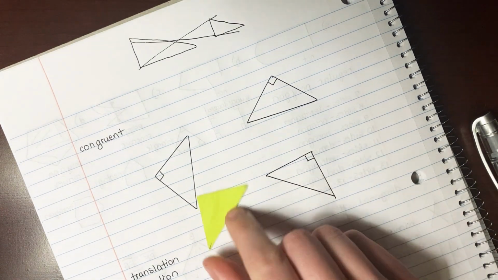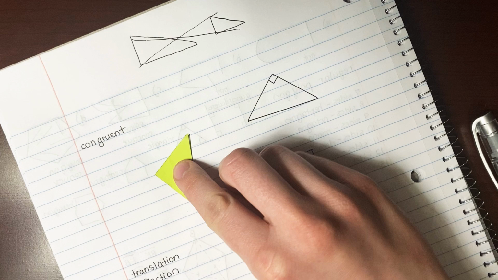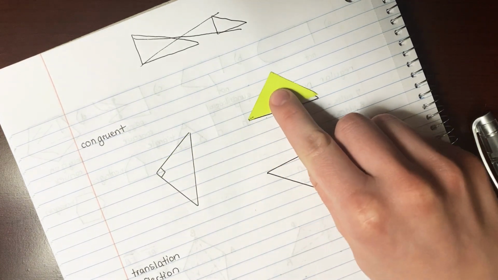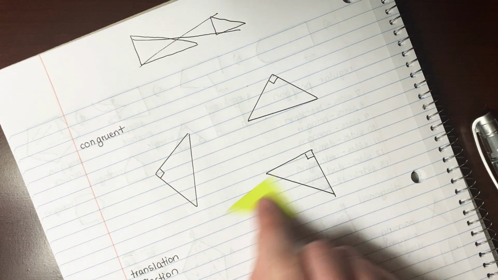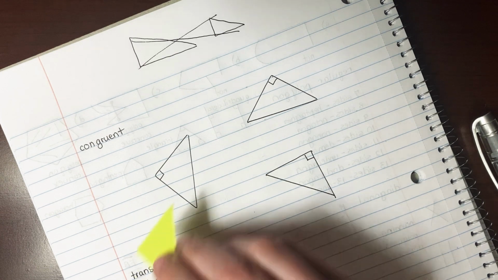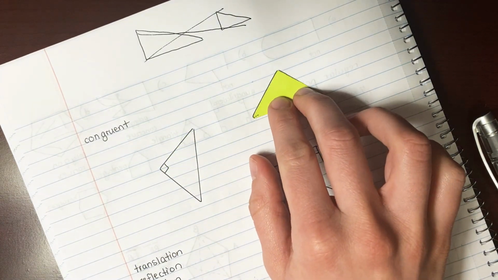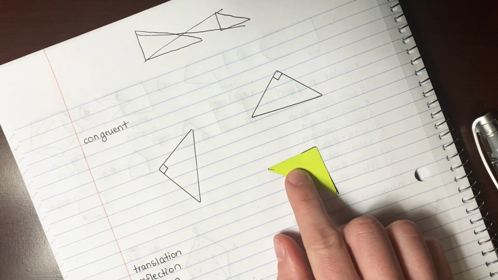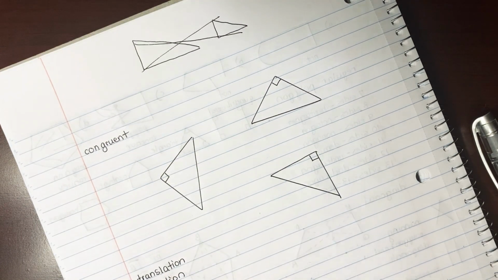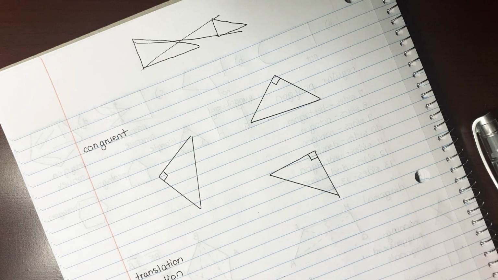So these 3 triangles are congruent. They're all the exact same size, they have the same lengths. The only thing is they are in different positions, right? This one's kind of slanted, this one's almost straight, and this one's kind of the opposite of this one. But they're all congruent. They're the same triangle, just in different positions.